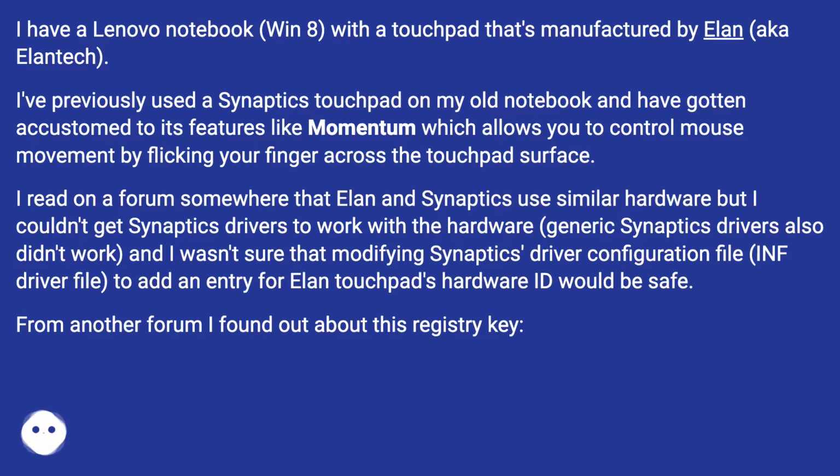I read on a forum somewhere that Elan and Synaptics use similar hardware, but I couldn't get Synaptics drivers to work with the hardware. Generic Synaptics drivers also didn't work, and I wasn't sure that modifying the Synaptics driver configuration file, the INF driver file, to add an entry for the Elan touchpad's hardware ID would be safe. From another forum I found out about this registry key.